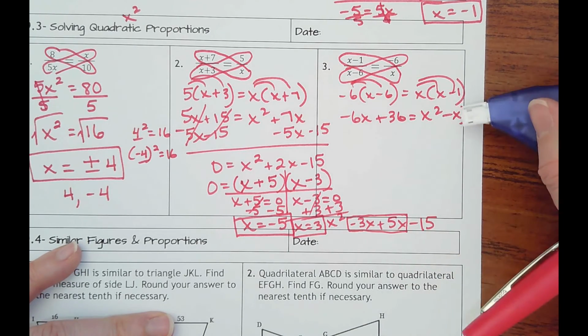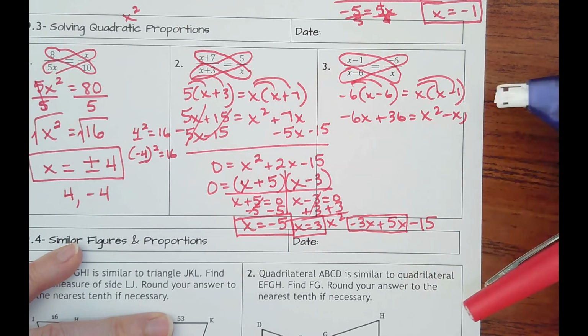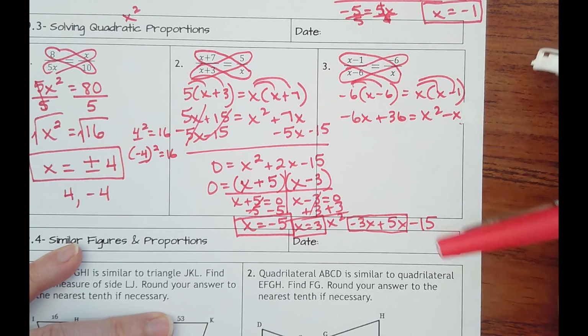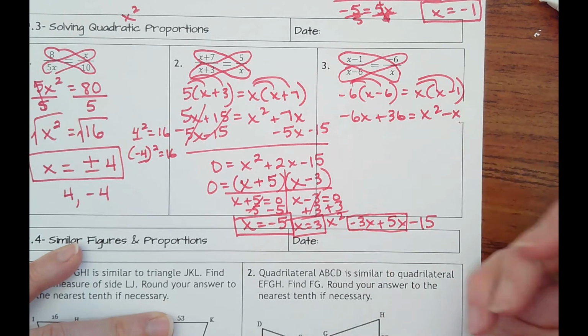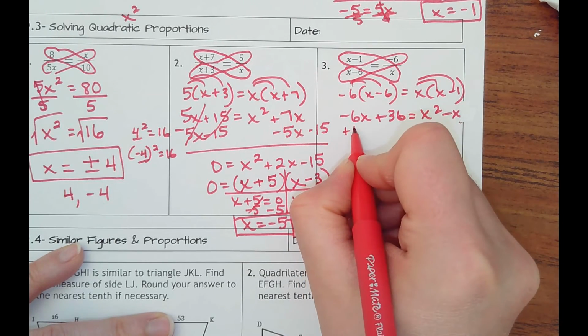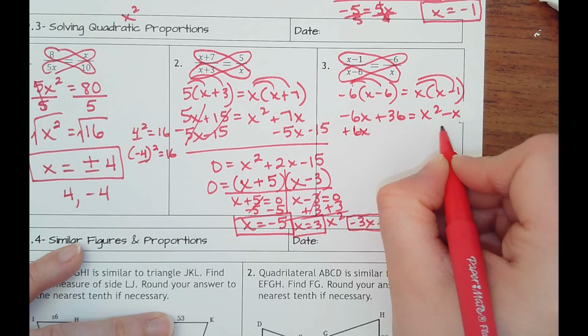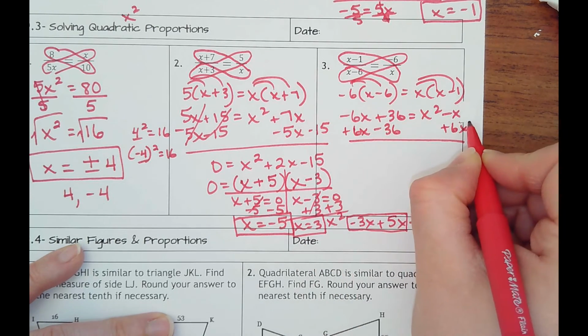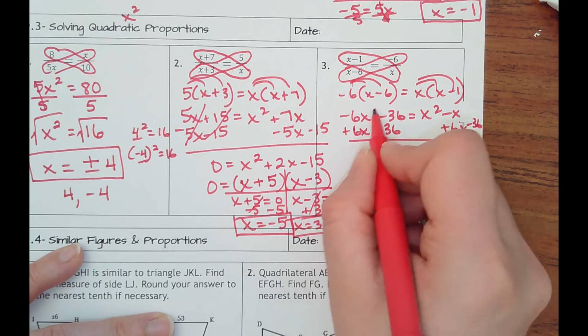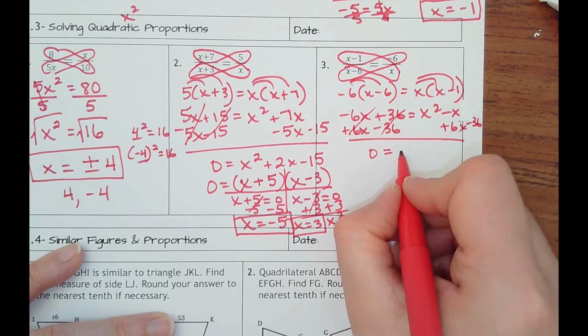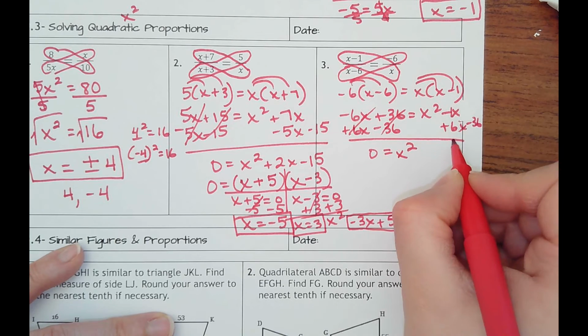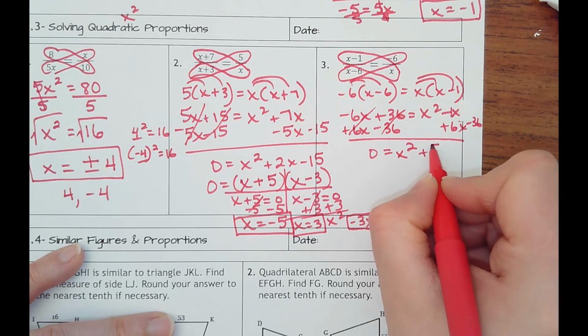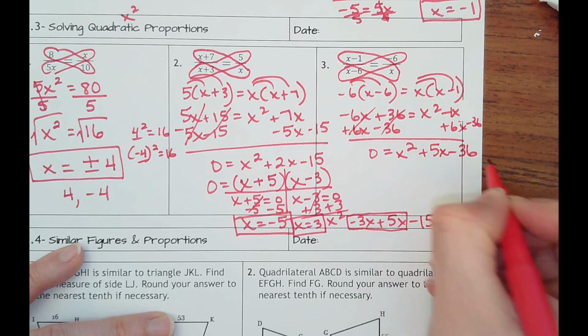Okay. Then I want to get it all set equal to 0. So I'm going to add the 6x over. Again, x squared's here and I want to keep it there. Subtract the 36. So nothing is on this side. I set it equal to 0. X squared, negative 1 plus 6, or 6 minus 1 would be positive 5x minus 36.